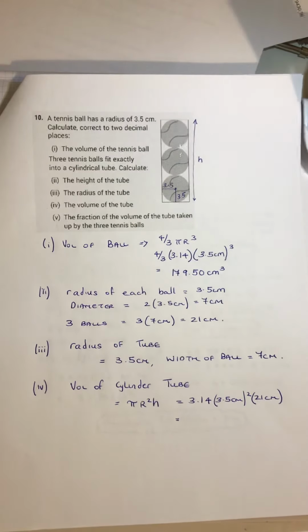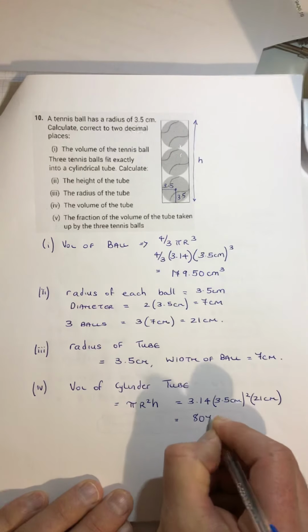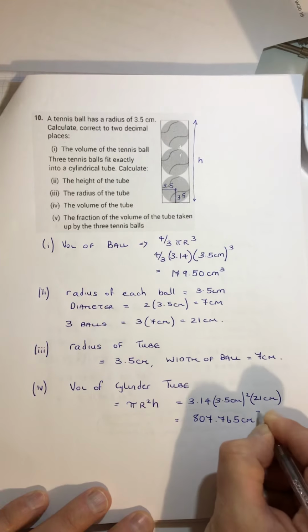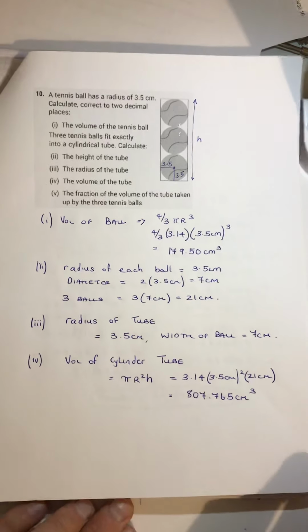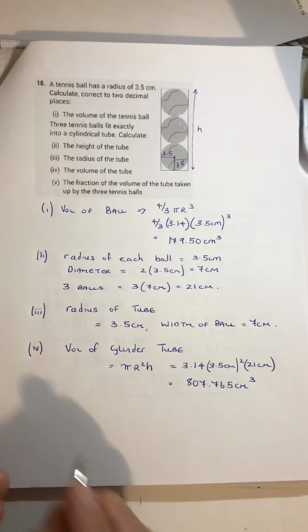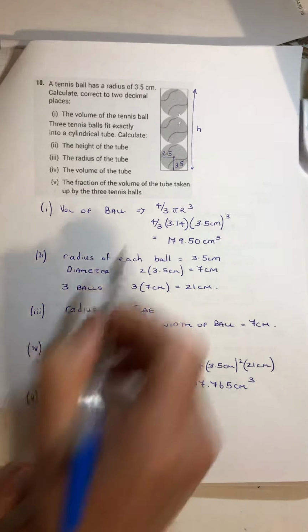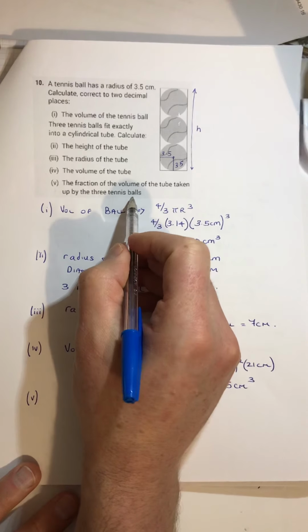So 3.14 by 3.5 squared, multiply that by 21, is equal to 807.765 centimeters cubed. So that's the volume of the tube. And finally then, the fraction of volume taken up by the balls.